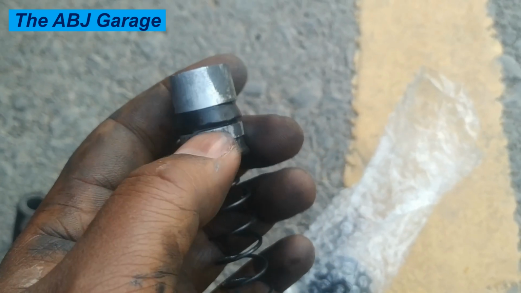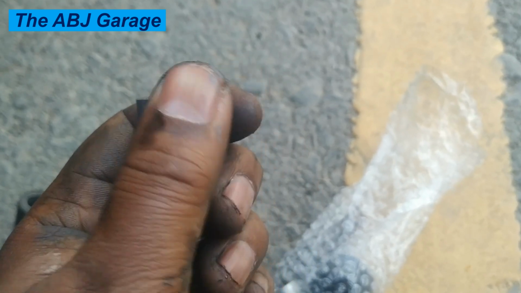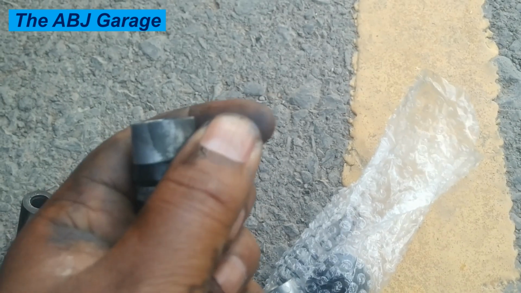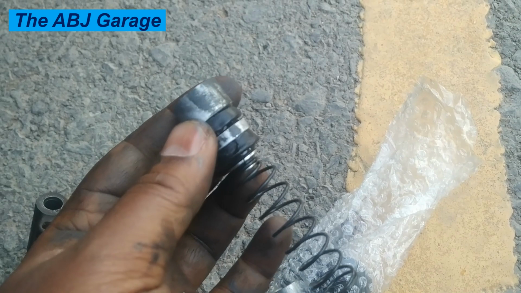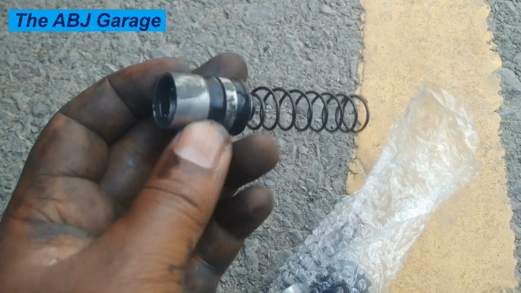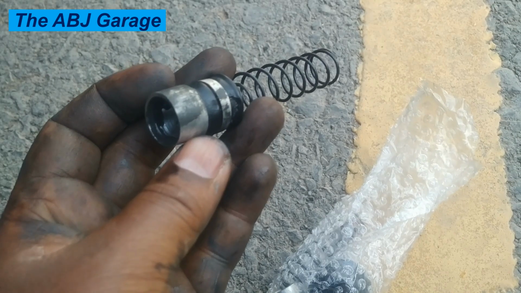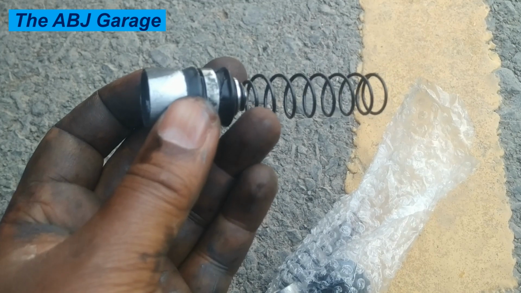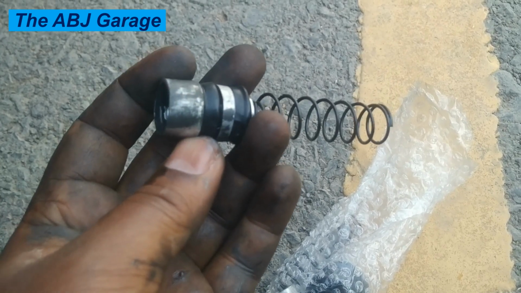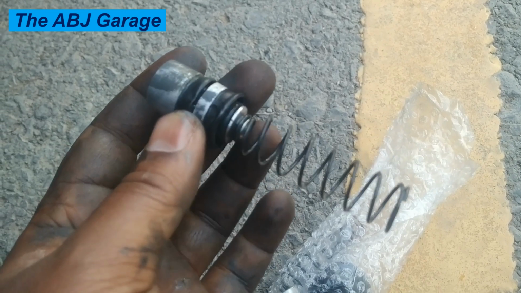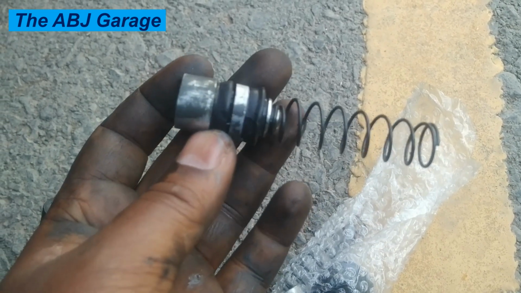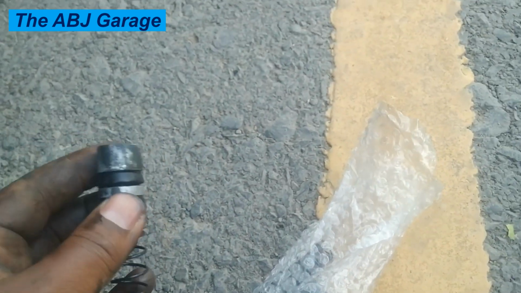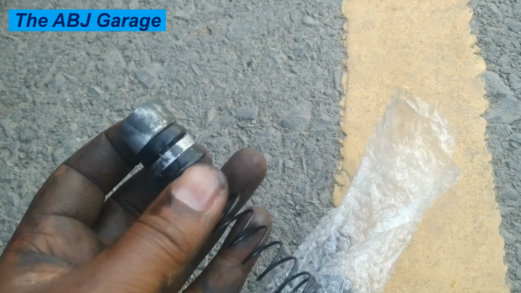Other causes of slave cylinder failure are leakages. Leaks in the hydraulic line or seals can cause loss of hydraulic fluid, and the fluid loss prevents the slave cylinder from building up the pressure that is necessary to fully disengage the clutch. Sometimes contamination of the hydraulic fluid can be an issue. Dirt, debris, or moisture in the clutch fluid can damage the internal components of the slave cylinder. This contamination can cause the cylinder to stick, to bind, or to fail prematurely.